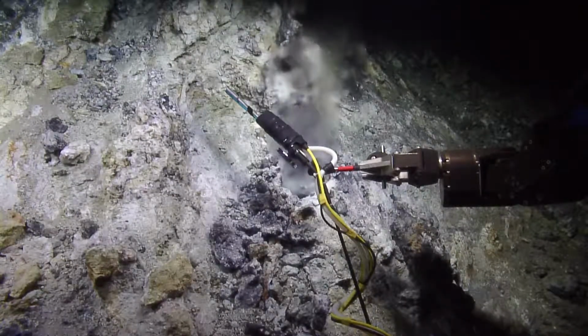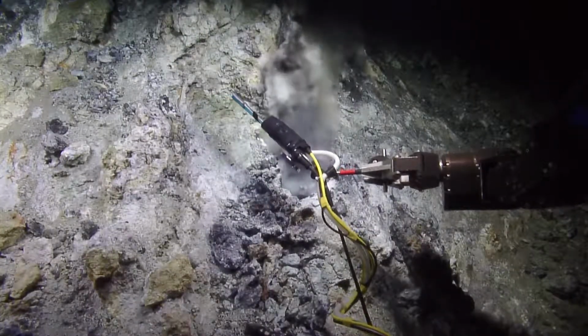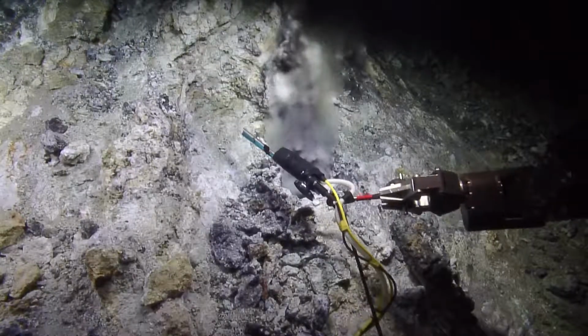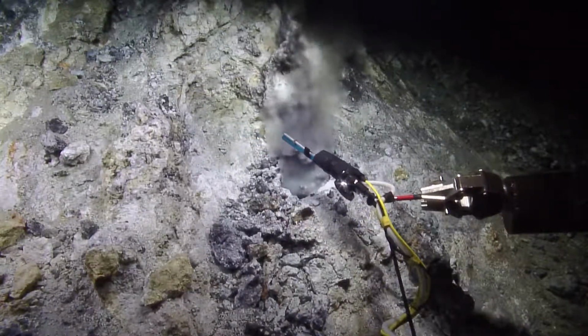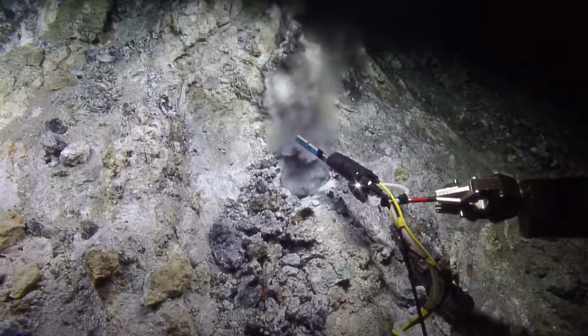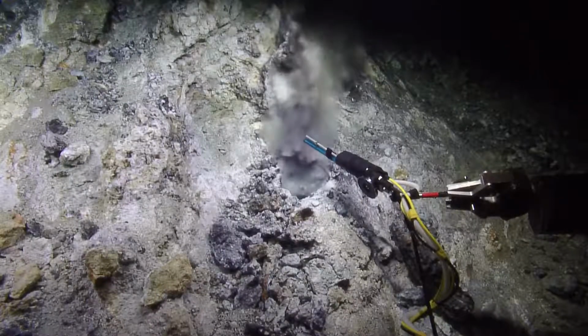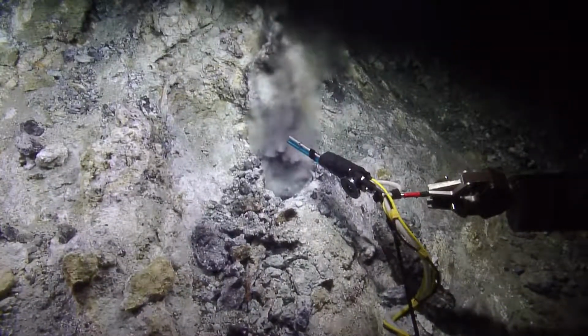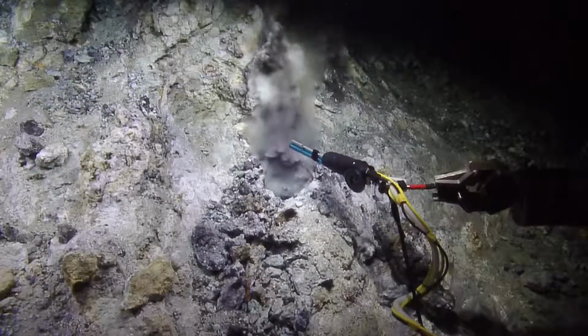Can I get bubble on the wand tip, please? How's that looking? It's growing.